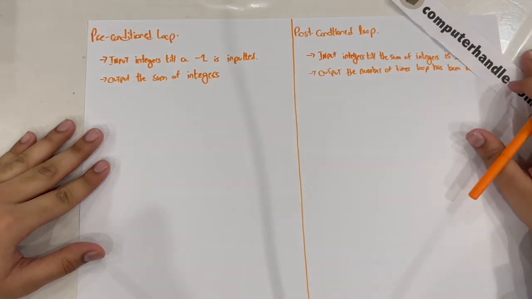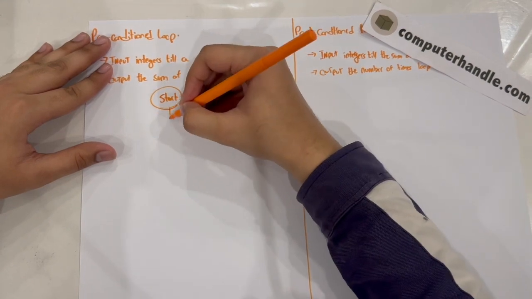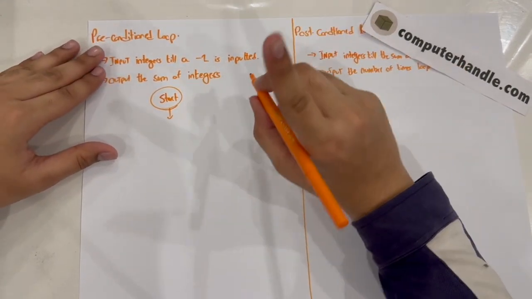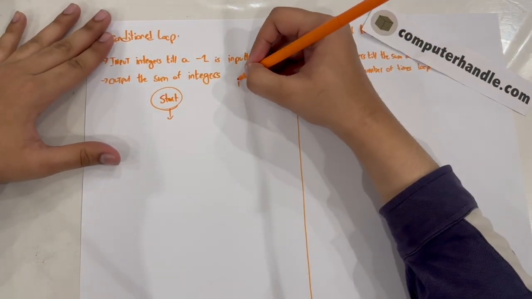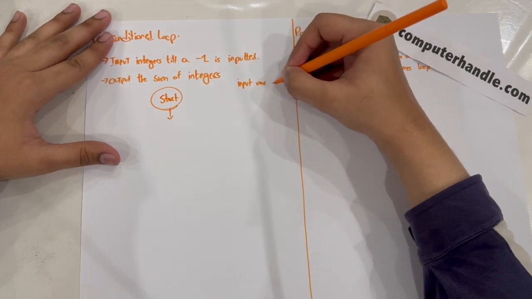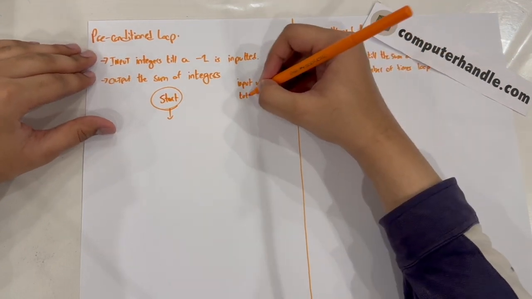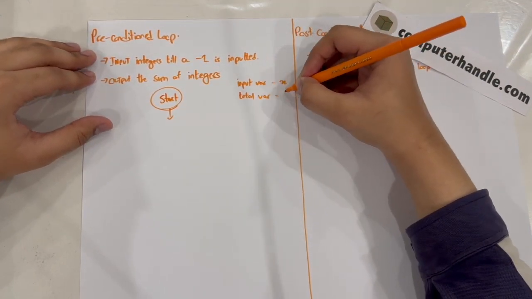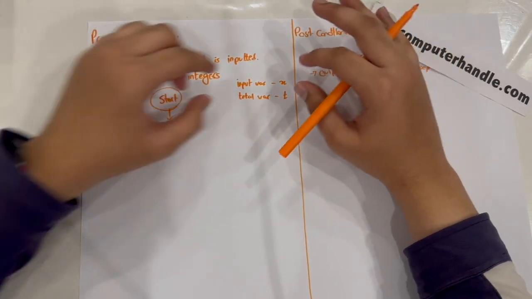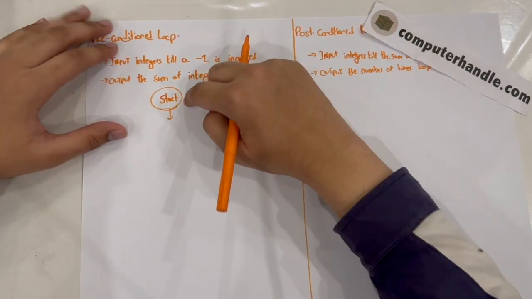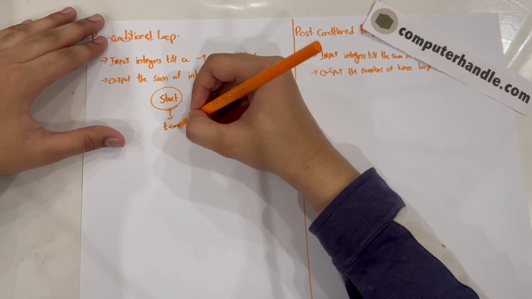All right, so let's start designing our flowchart. We'll hit start without further ado. Then we have to initialize all the variables to 0. And yes, let's first take note of what variables we need. So we need an input variable, which we'll call x. Then we need to output the sum of integers, which means total, so total var, let it be t again. We have no need to count, so there's no third variable. These are the only two variables we need to take note of.